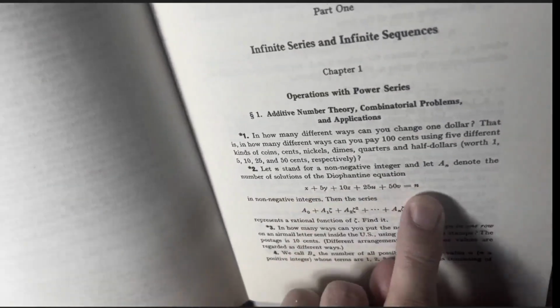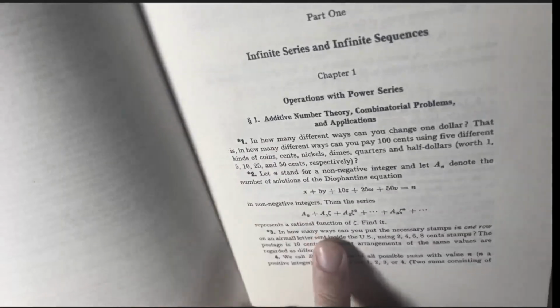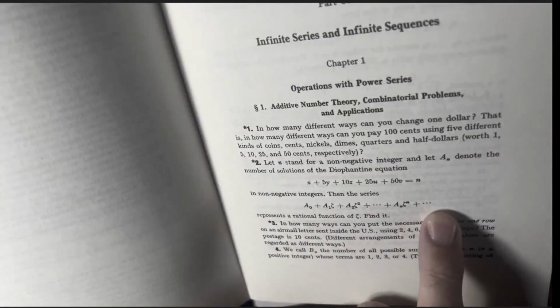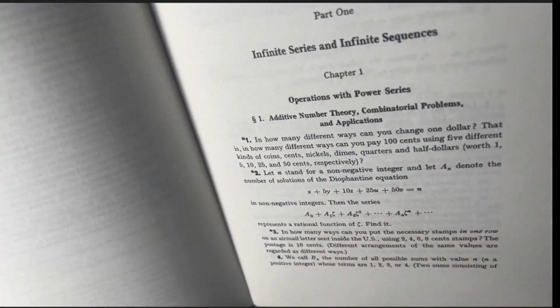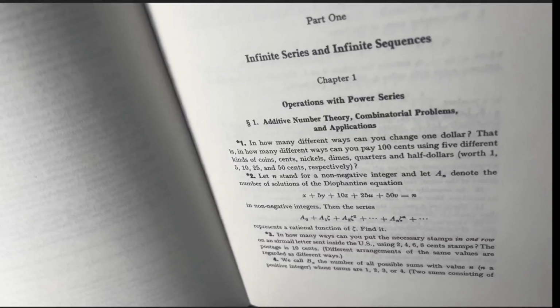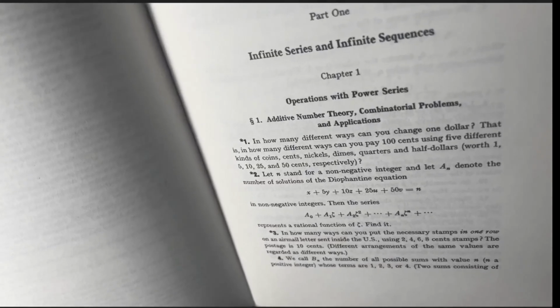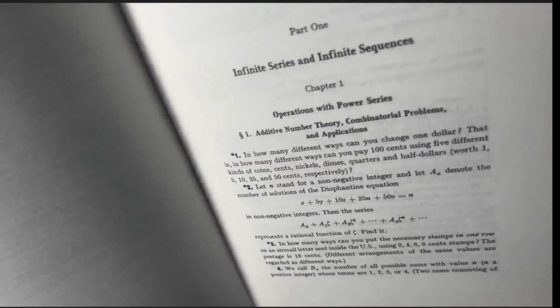So that's where this equation comes from, a sort of combinatorial question. But then we have this generating function. So the coefficients represent the number of solutions to those. Yeah, we must have counted it some way.